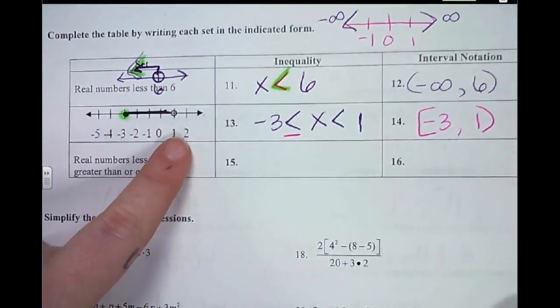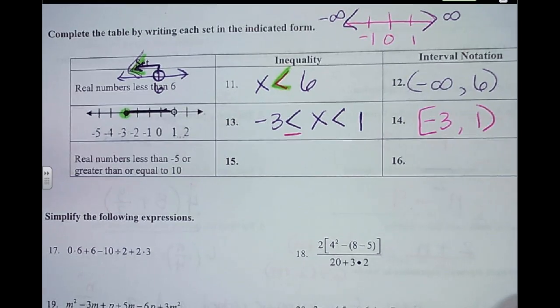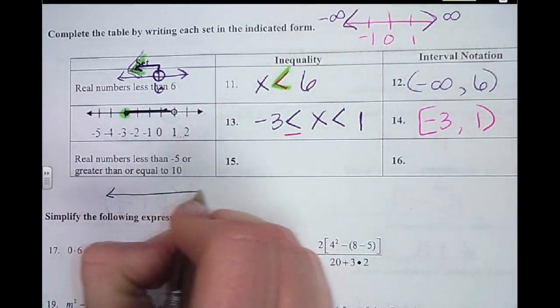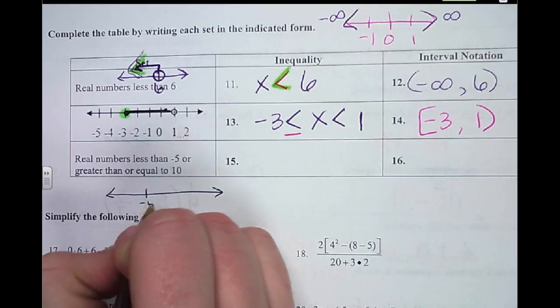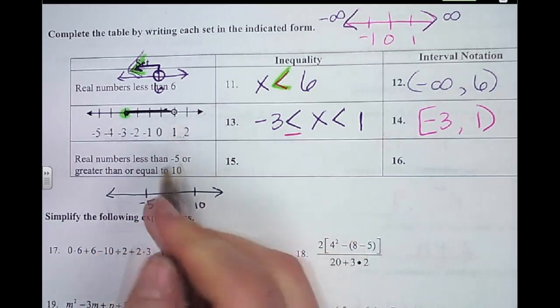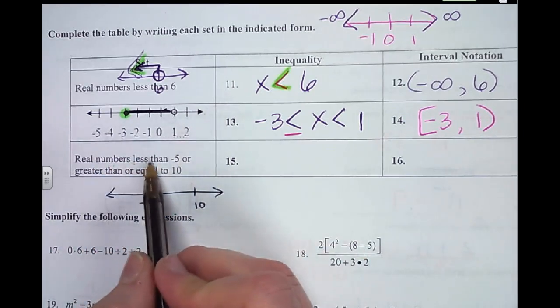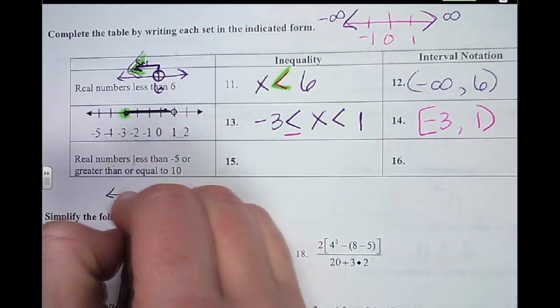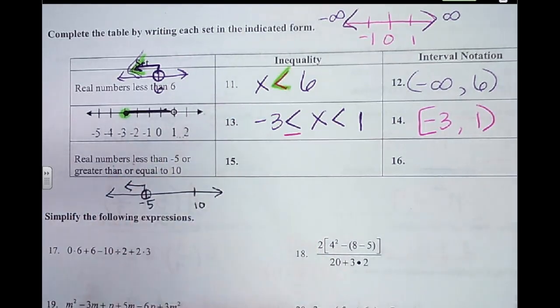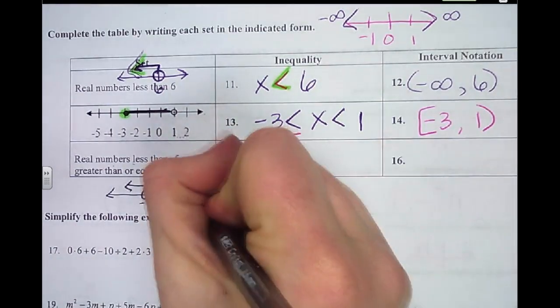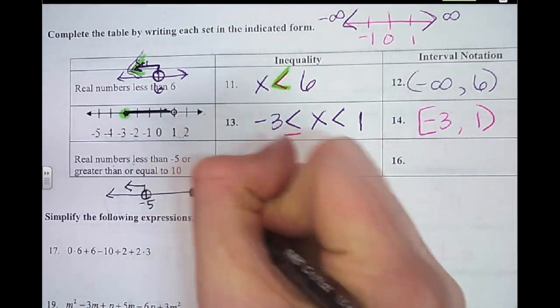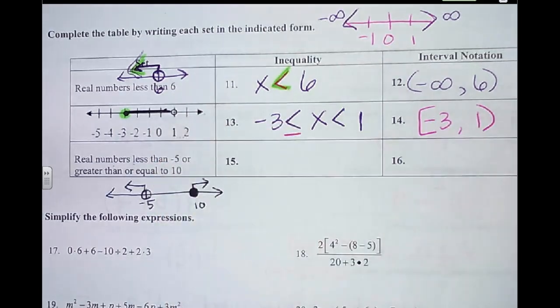Okay, and the last one. Real numbers less than -5 or greater than or equal to 10. So there's a lot there. So I'm not even going to try anything until I draw a number line. -5 and 10. So this says real numbers less than -5. So it says less than, I'm going to put an open circle, and that's going to the left. Then it says or greater than or equal to 10. So because it has the equal to, I'm going to put a closed circle, and I shade to the right.